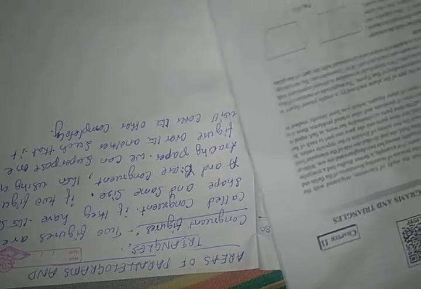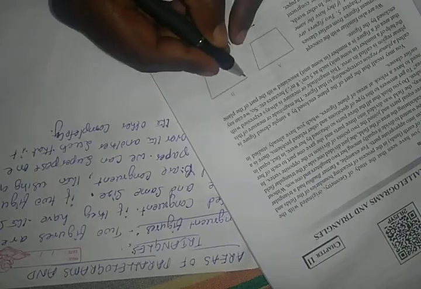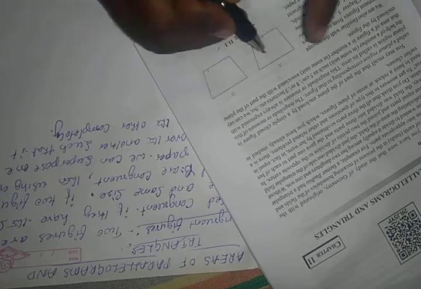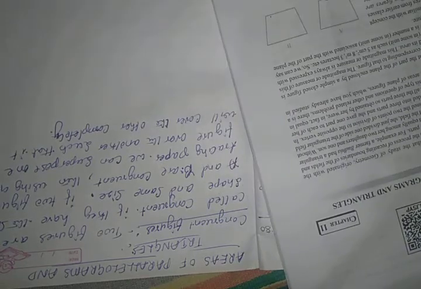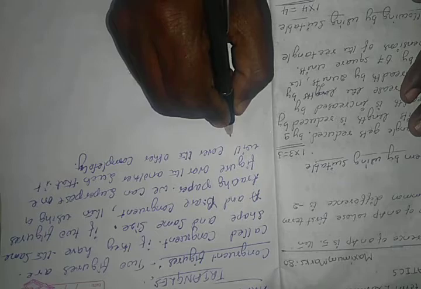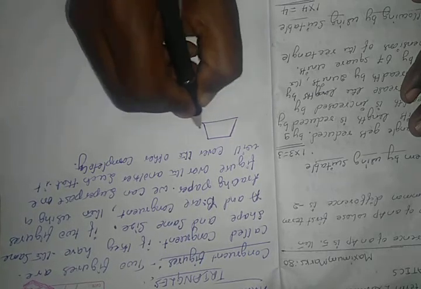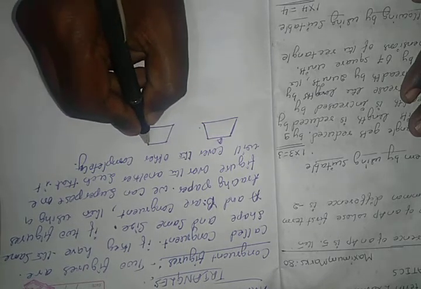So if you cut one of these two figures and put it on the other figure, both figures superpose one another, and one figure completely fills the other figure. That is the congruent figure, a and b.